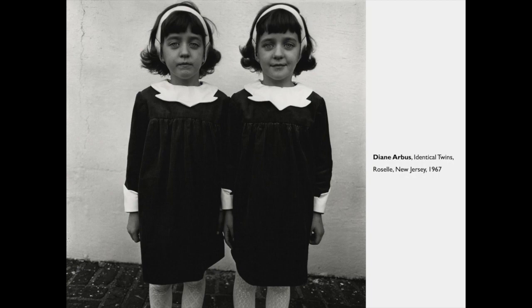You can see here identical twins caught in Roselle, New Jersey. At that point, something very interesting happens. There's a notion about portrait. If you're an artist and you are commissioned a portrait, you will spend time with the sitter, extensive time, because they come back to you to pose in front of you. At that time, you will get to know them. You will talk to them and understand parts of their personality.